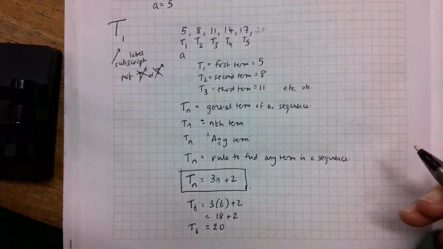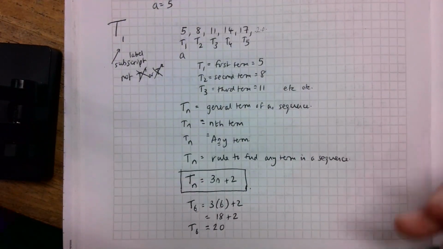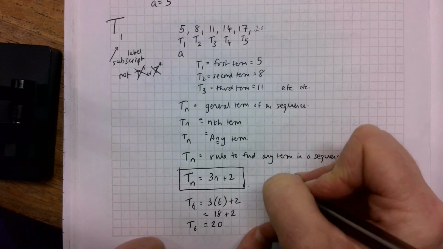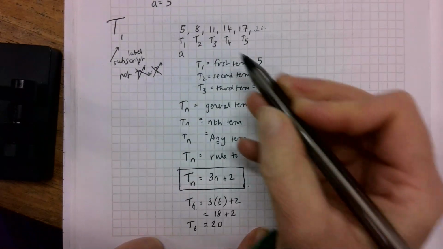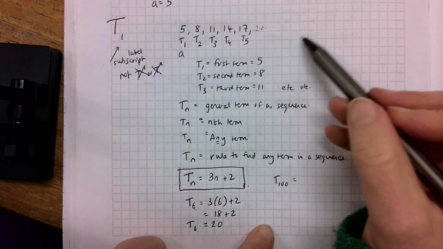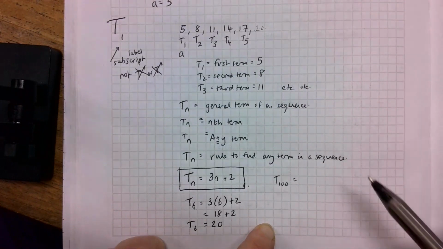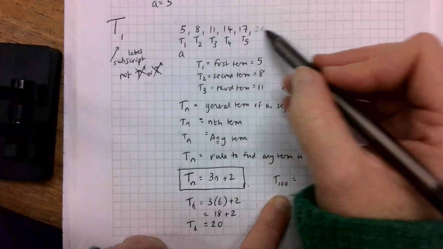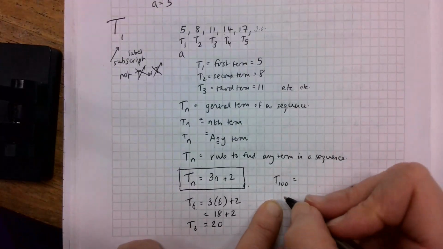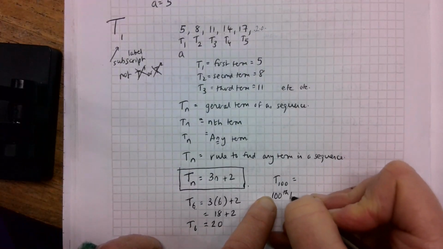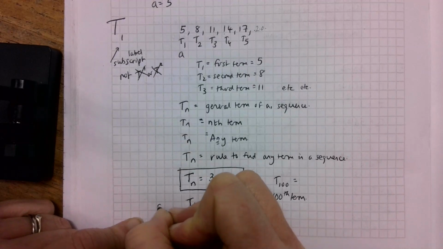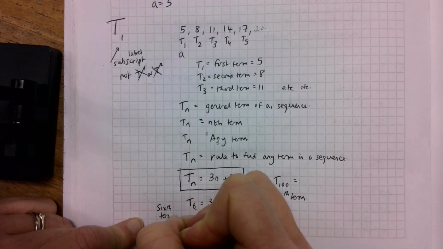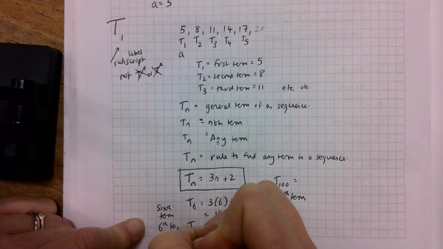That makes sense. Okay? If I wanted to find T100, so what's the 100th term in this sequence? If I kept on adding 3, adding 3, adding 3 all along, what would the 100th term, the 100th number in this long list of numbers, be? This is the 6th term, and that would be the 100th term.